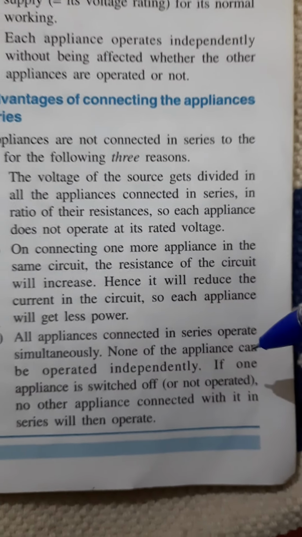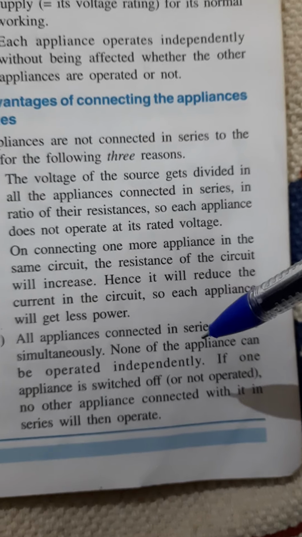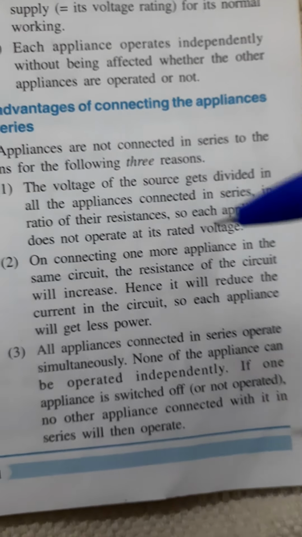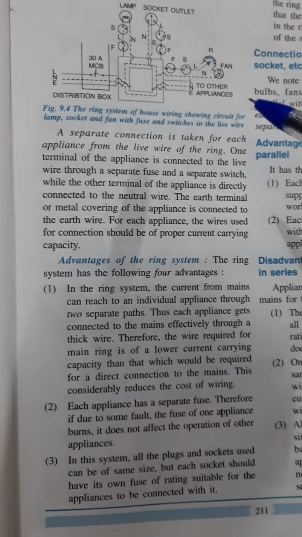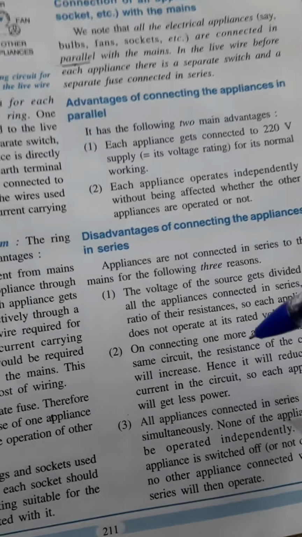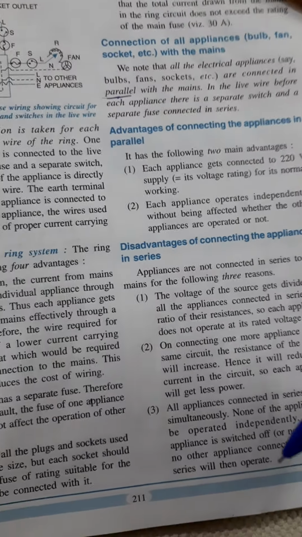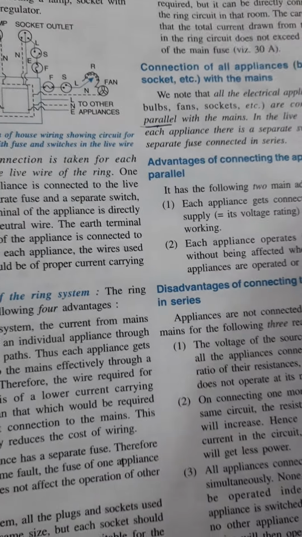Third, all appliances connected in series operate simultaneously. All are interconnected. If one has a problem, then the others will be affected. So this is all about how power is distributed in a house. So next is the advantage of the ring system and the disadvantages of the series arrangement. This is all about your A part.